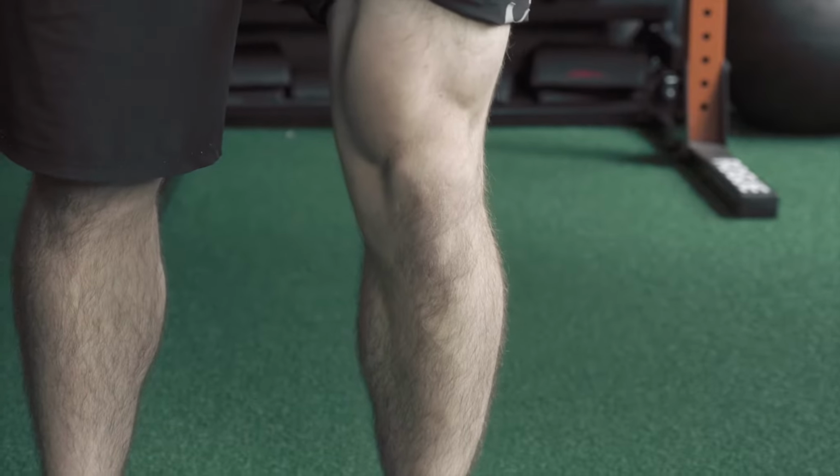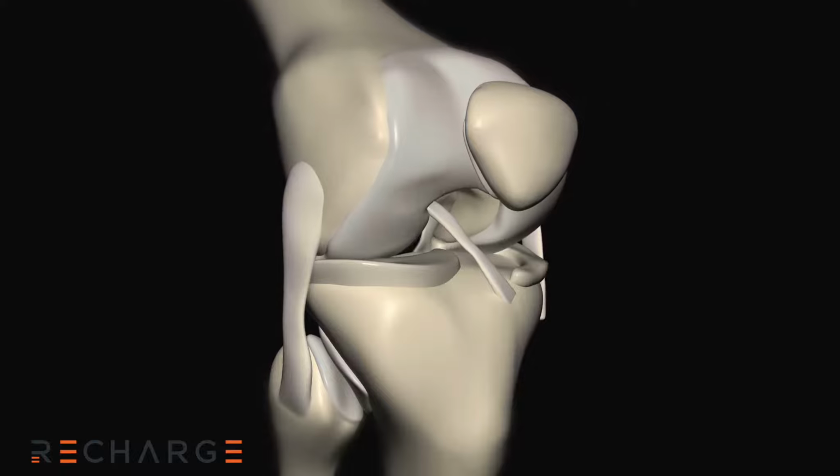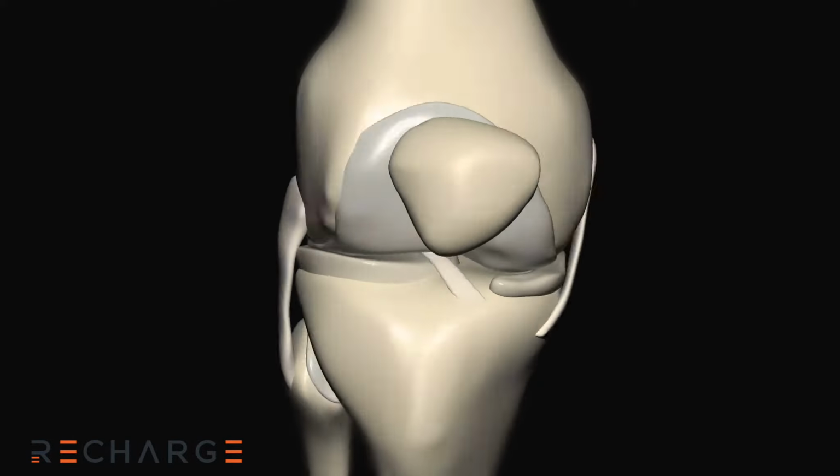Welcome to ACL Week. Let's go over the knee. To better understand the ACL, we need to understand the structure of the knee. Let's go over the entire knee.